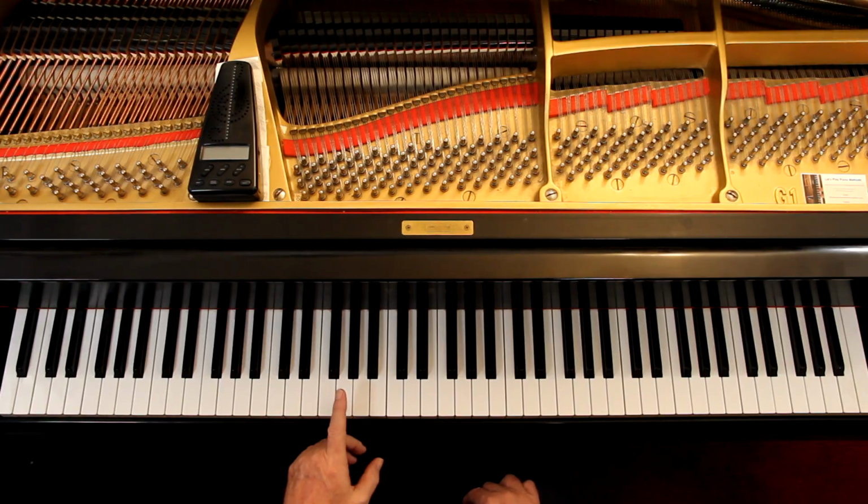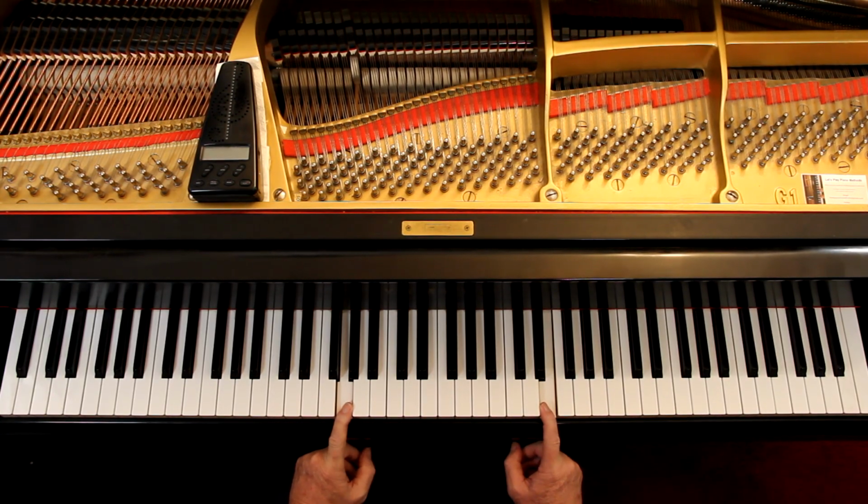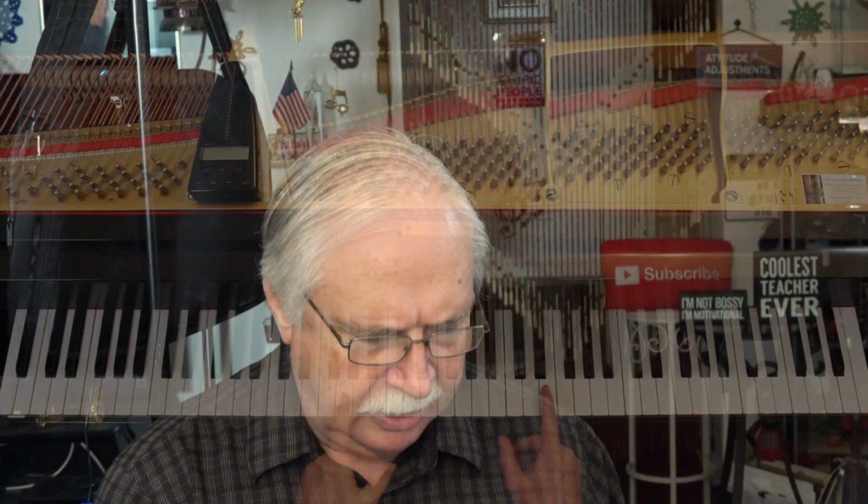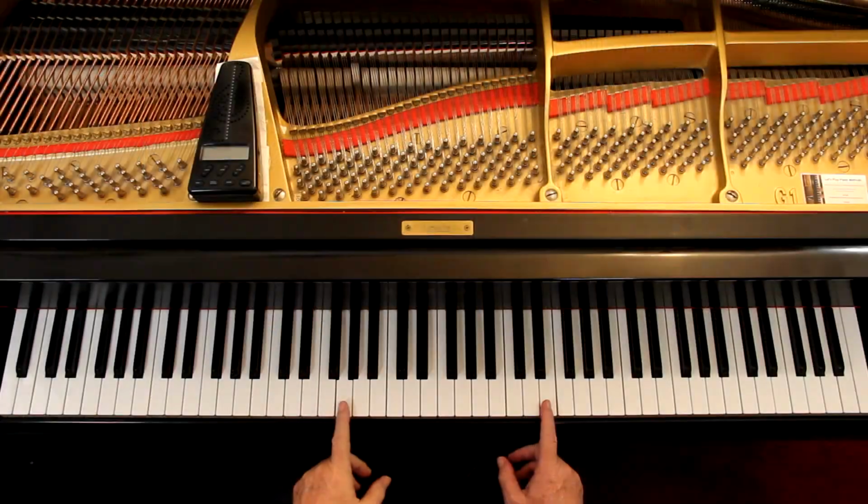If I have a note here, any note, and any note, and I want to know the distance between them, for some reason, let's just pretend I want to know. I simply count up. You can actually count either direction, but there's a danger in going down. So in dealing with intervals, it's safer to get into the habit of going up most of the time, unless it's shorter to go down.